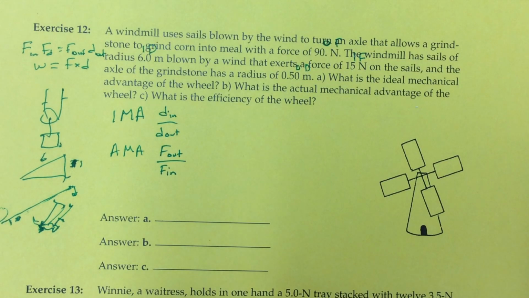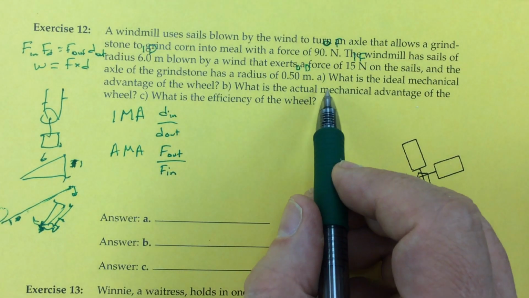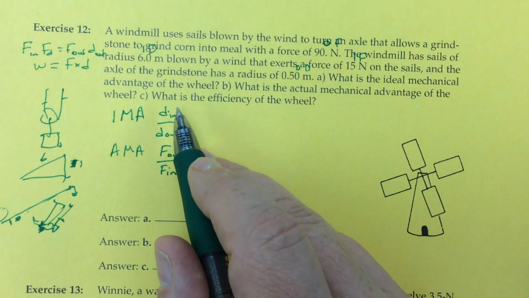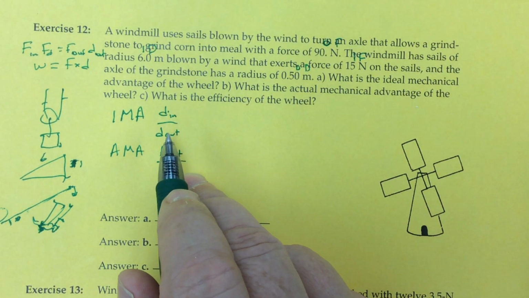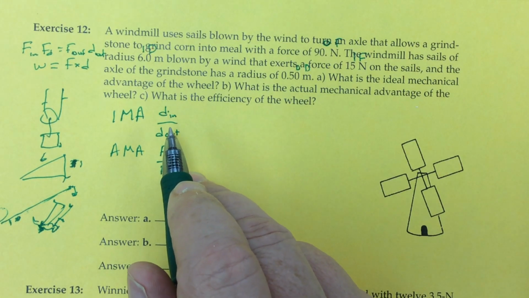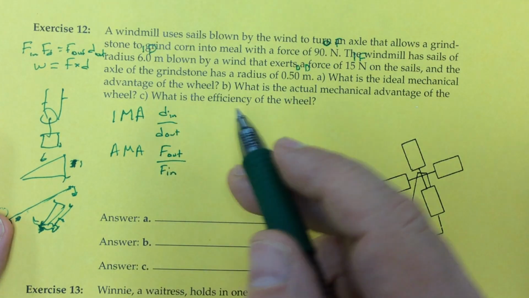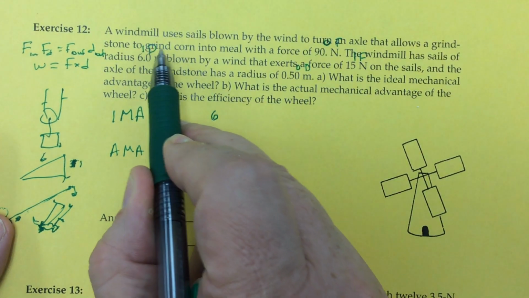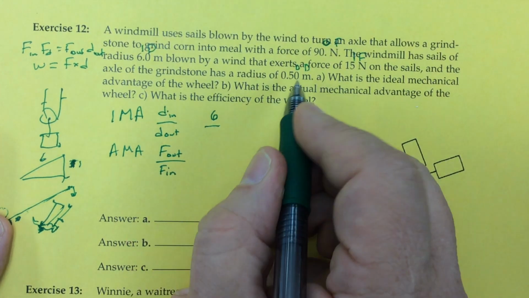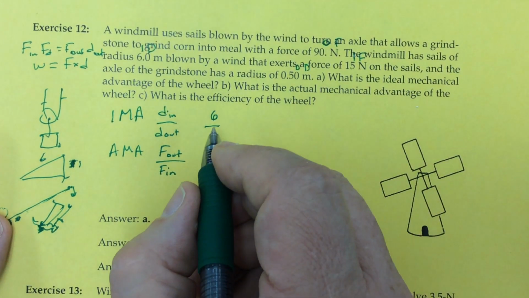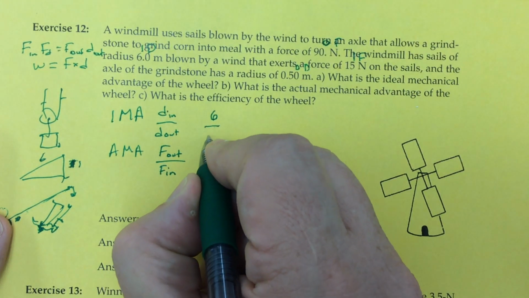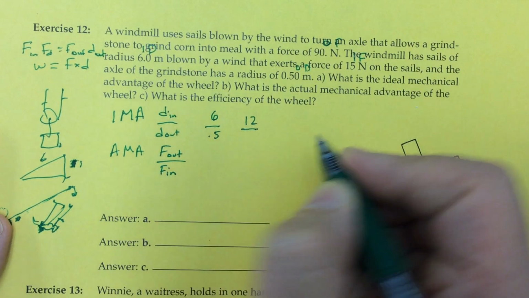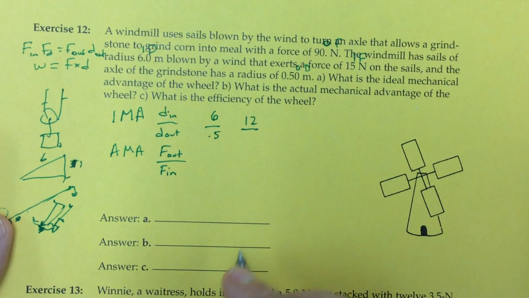Right, so what do we ask for? What is the ideal mechanical advantage of the wheel? Well, those are distances. So the ideal mechanical advantage is just distances. So you've got 6, your input distance, divided by 0.5, your output distance. Okay, so 6 divided by 0.5, that's 12. So you have an ideal mechanical advantage of 12.